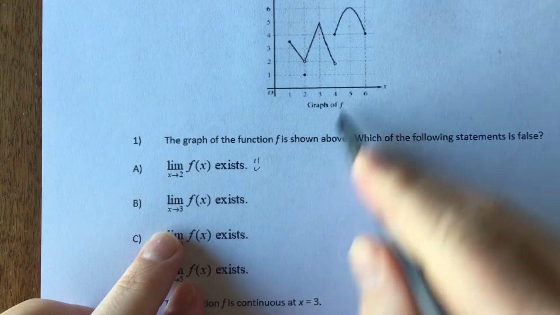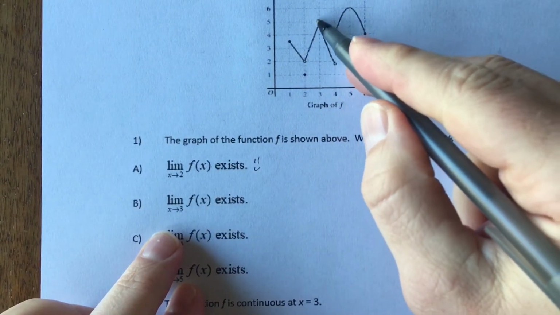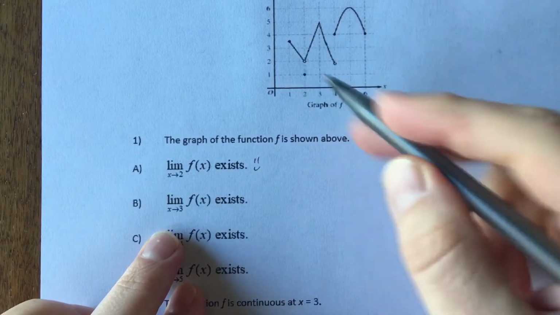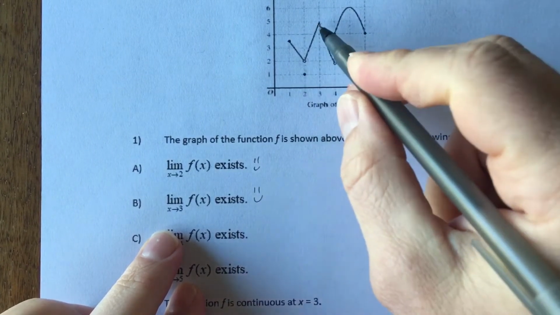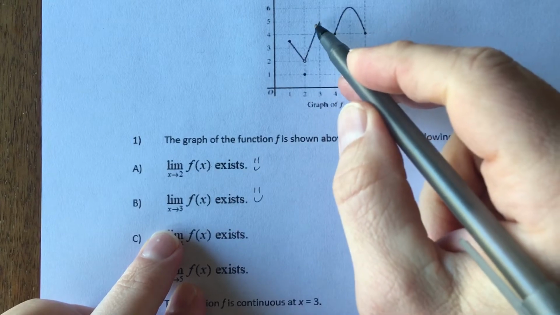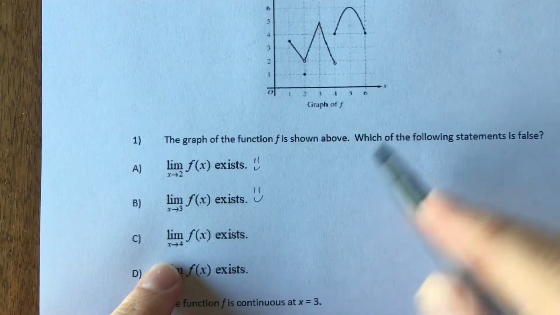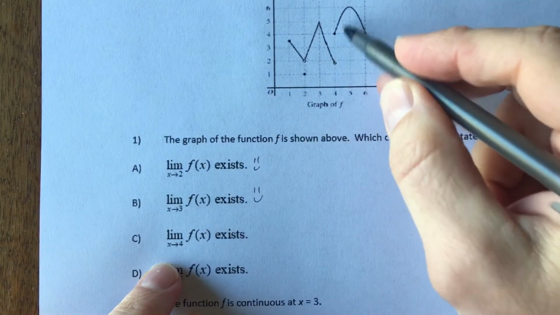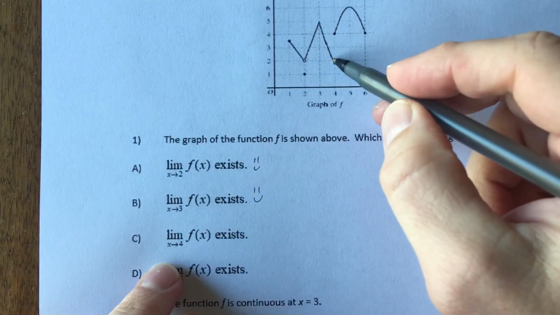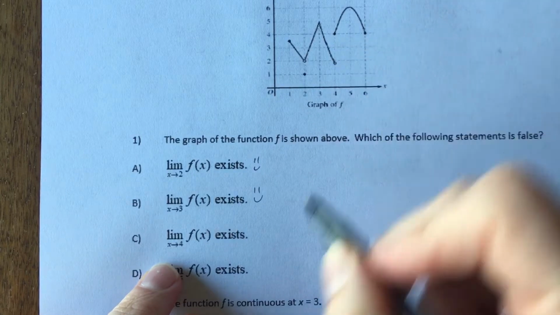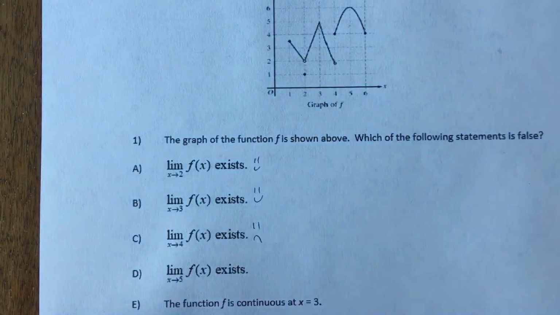The limit at 3 exists. So we look at 3, and again, it sure does look like it equals something. That's all limit means. It doesn't matter that it's a sharp turn. That's more about being differentiable. The limits at both of these spots exist. The limit at 4 exists. Now that's more of a problem, right? We have a jump discontinuity. The left side and the right side are not coming to the same value, so that one does not.